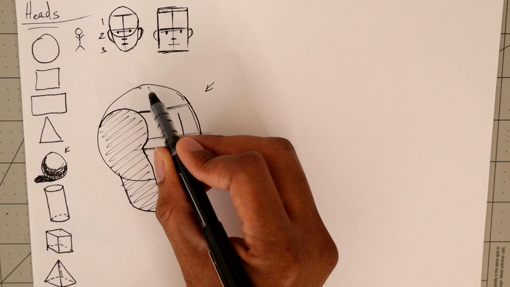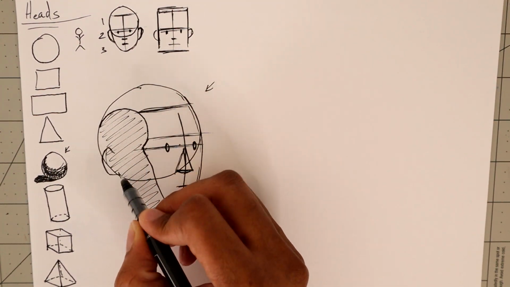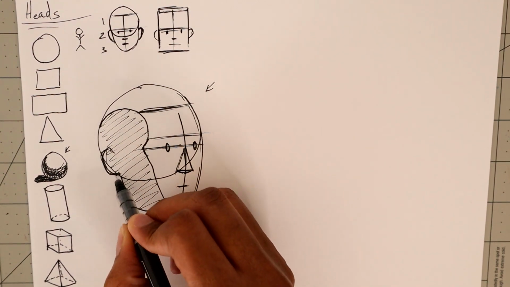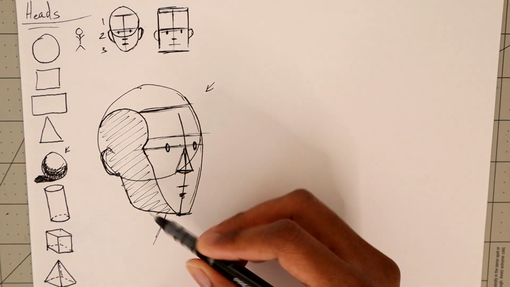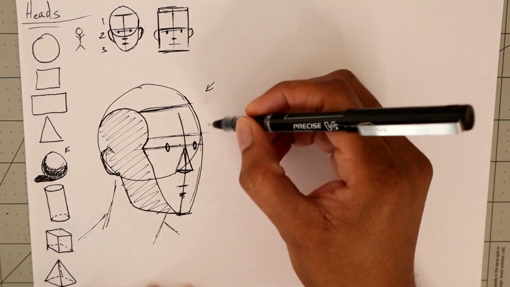The hairline is near the top, but not at the top. And behind the mandible, between the eye line and the nose line, are the ears. And of course, we have the neck. And that is our simple head.